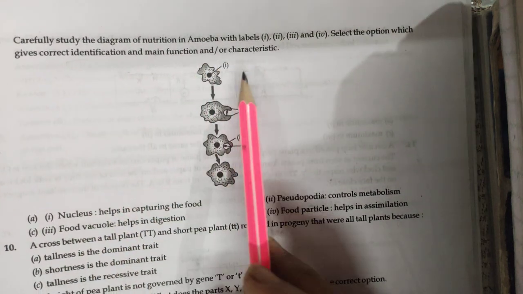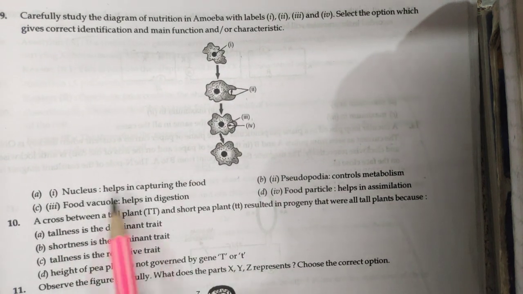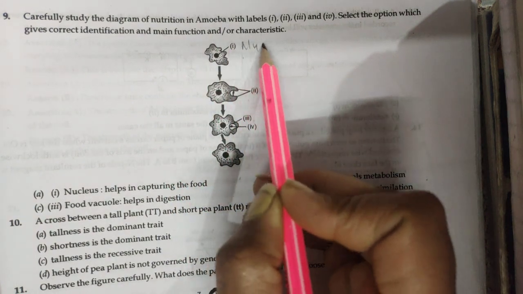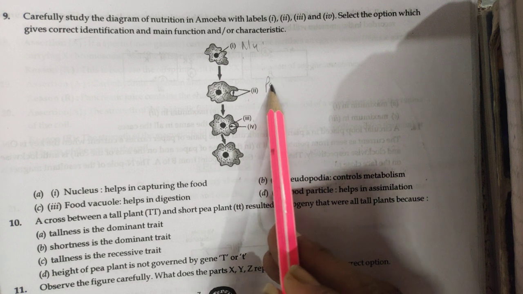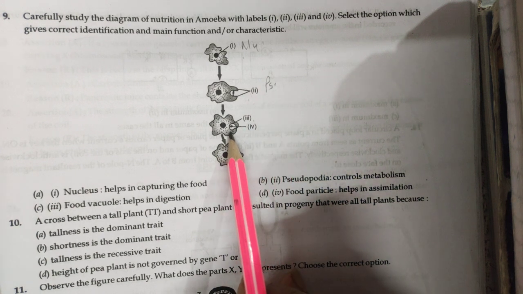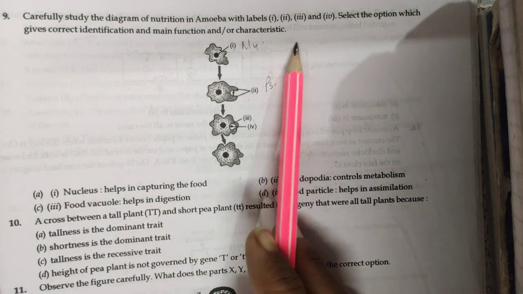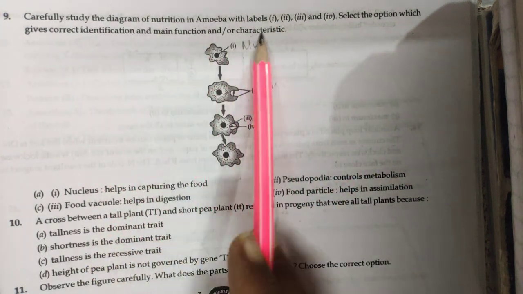Carefully read the diagram. 1, 2, 3, 4 are given. You need to tell which one is the correct answer. Read it. Nucleus. Let's see the first one. Yes, first is nucleus. Second are the pseudopodia. Third is basically the acha. Okay. Label 1, 2, 3. Select the option of correct identification.